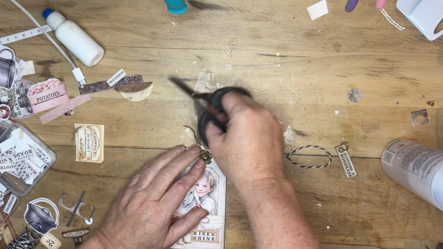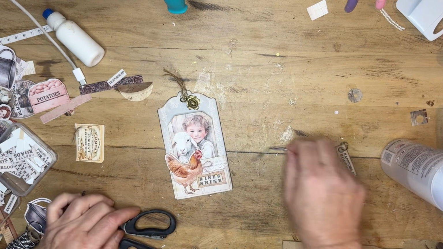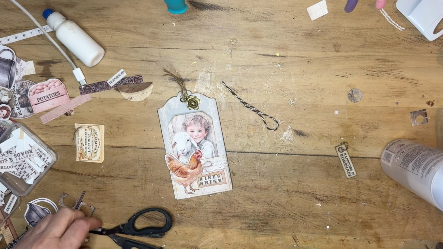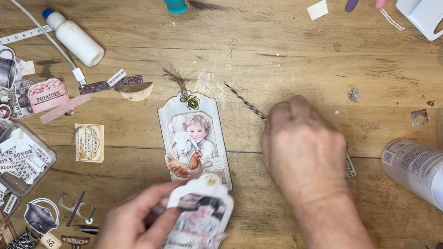I'm not sure I love that string, but I picked this string for the other one. So let's do that one. Come through the back.